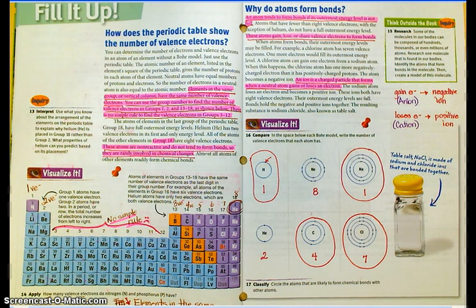All right, I am now on page 143. Why do atoms form bonds? An atom tends to form bonds if its outermost energy level is not full. Skipping down a sentence or two, these atoms gain, lose, or share valence electrons to form bonds. And then down further in the second paragraph, find the sentence that says an ion is a charged particle that forms when a neutral atom gains or loses an electron, or several electrons.